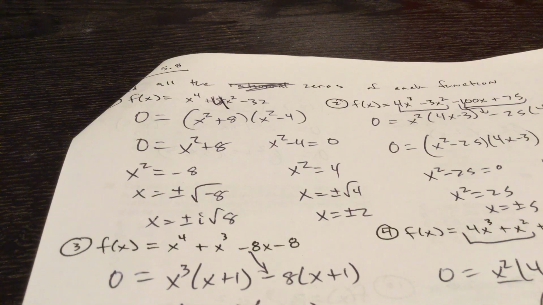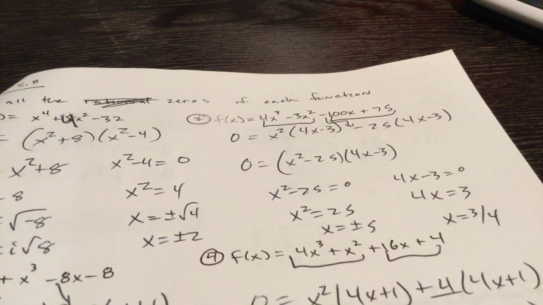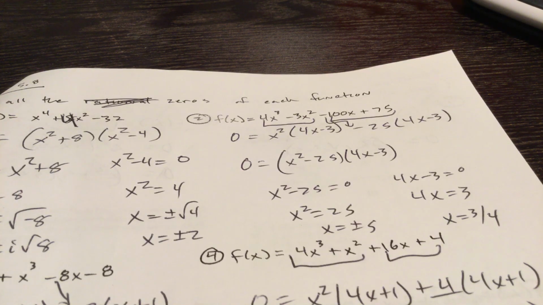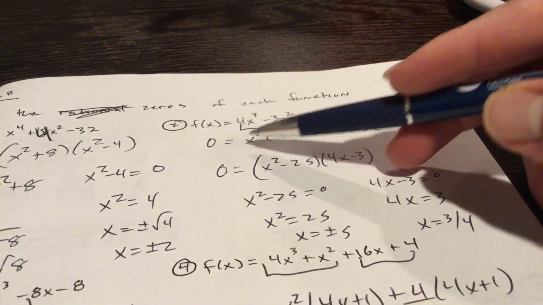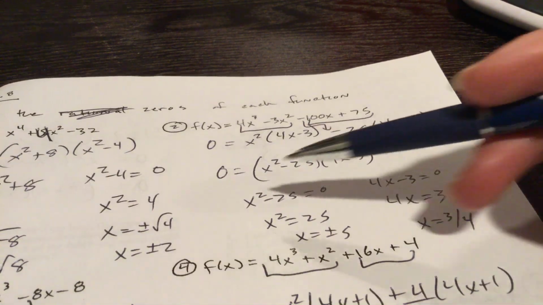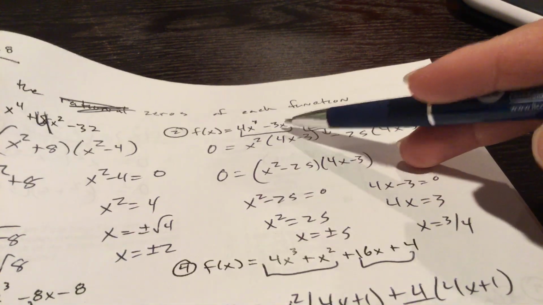All right, again, this is a review. Rational zeros: find all the zeros on all of them. On number 3, we'll just find those rational zeros, but find all zeros of this. Going to factor by grouping here. Those two terms have an x squared in common. Factor out an x squared, giving you 4x minus 3 here.